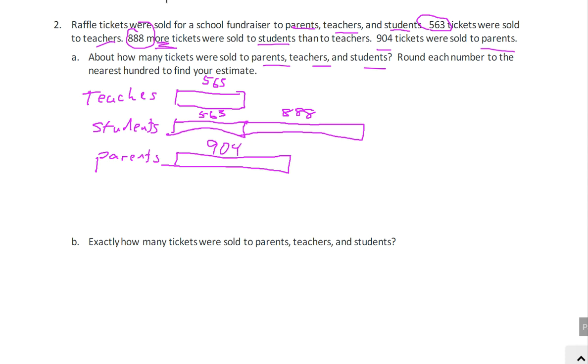Okay, 904. So what they want to know is all of these. Oops, that looked a little wonky. Let's clean that up a bit. That means that we want to know all these together. So this is what we're searching for. Well, let's estimate it. It says we could estimate, so let's estimate. We're going to estimate to the nearest 100.